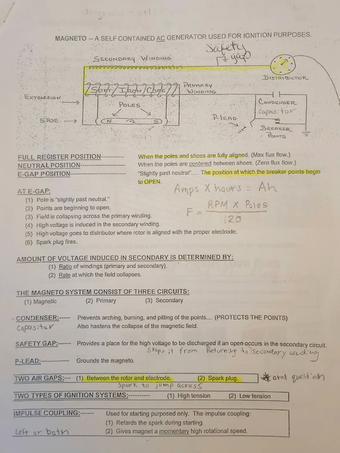When installing a magneto on an engine, the piston in the number 1 cylinder must be a prescribed number of degrees before top dead center on the compression stroke. How is the strength of a magneto magnet checked? Hold the points open and check the output of the primary coil with an AC ammeter while operating the magneto at a specific speed.